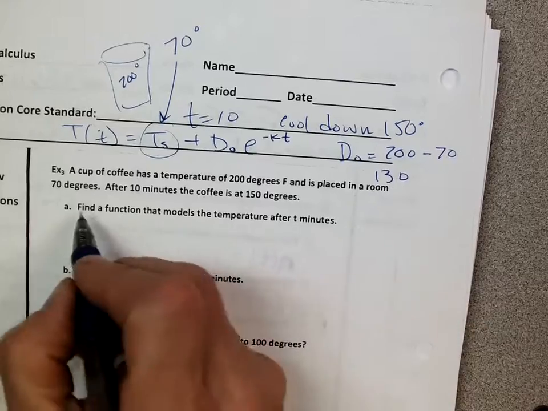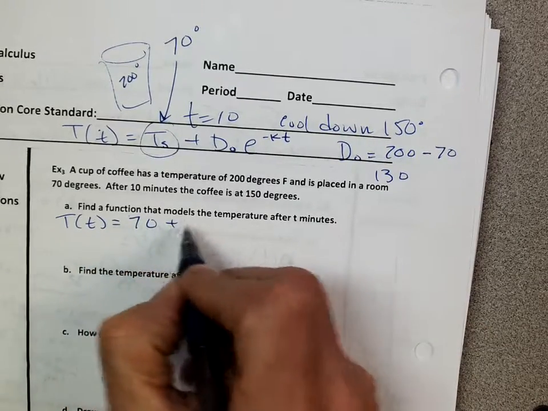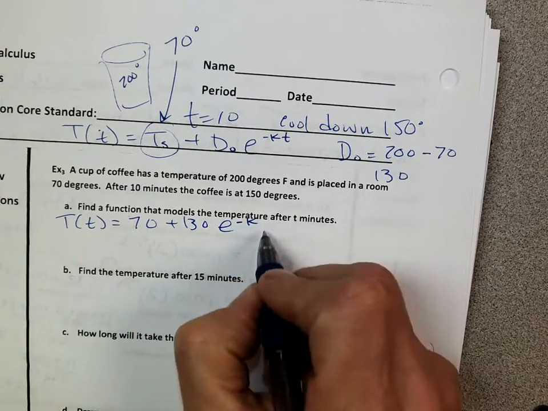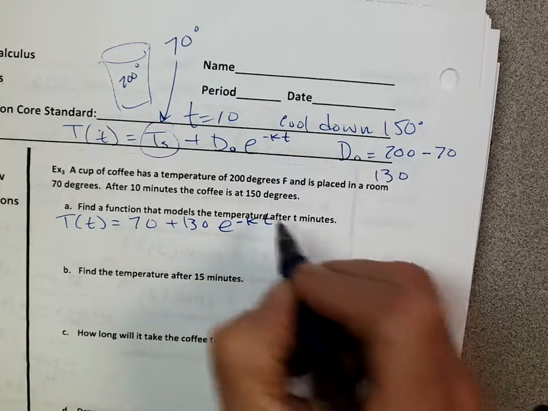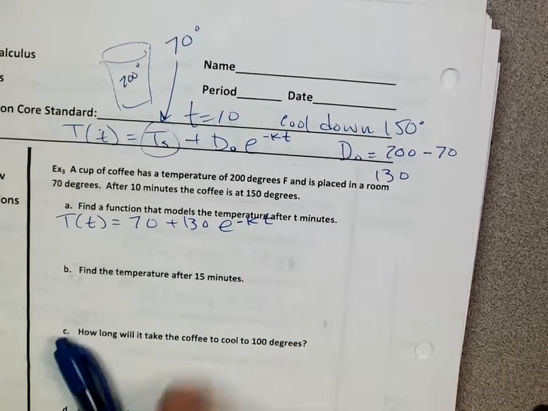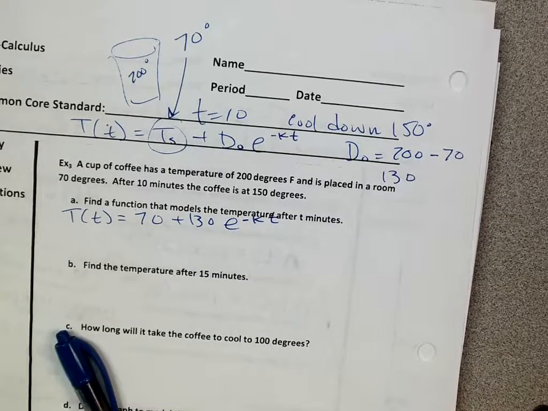So let's see what we got. We've got T of t equals my 70 plus my 130 e to the negative kt. I don't know t. Actually, I don't know k. It'd be really nice if I knew the k. But how many people realistically know the cooling constant for every cup? I mean, there's a special number for every cup, right? Nobody knows that, but we can find it out for this cup, right?